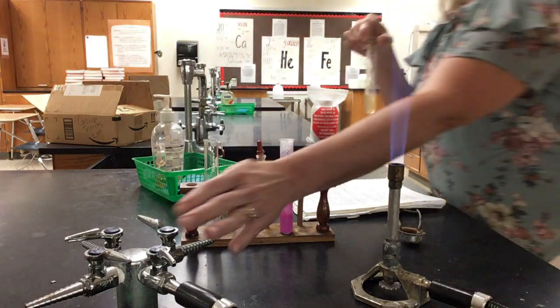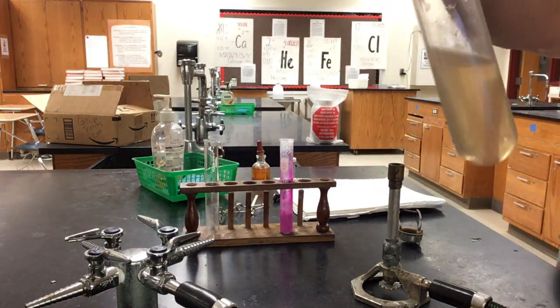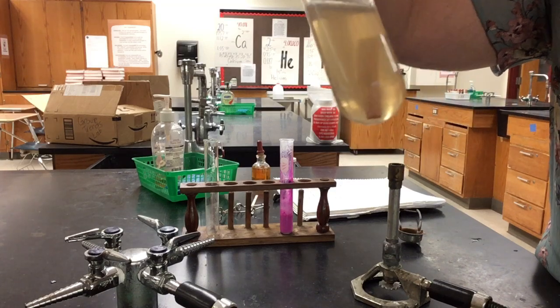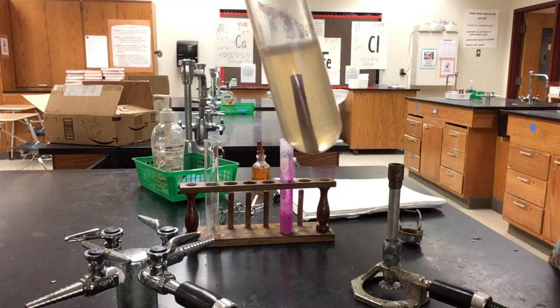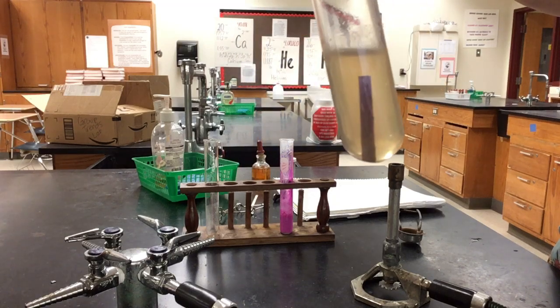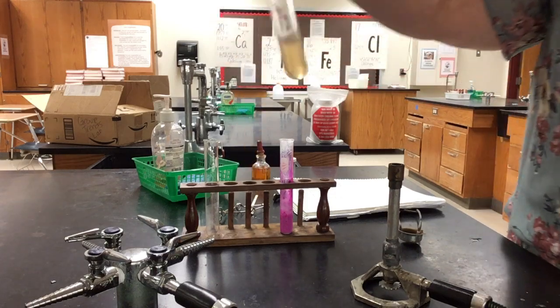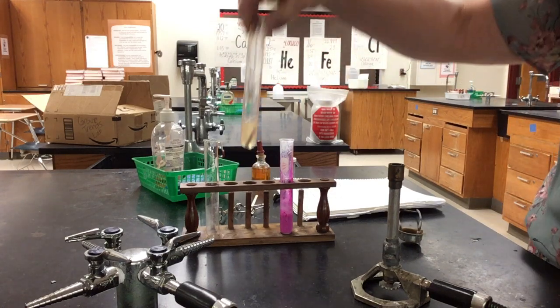Hopefully, let me turn off my flame here. Hopefully you can see, right next to the piece of magnesium, it is turning pink. Tiny little pink. So both of them changed the color of the phenolphthalein to pink.